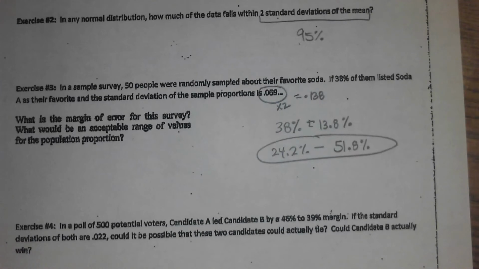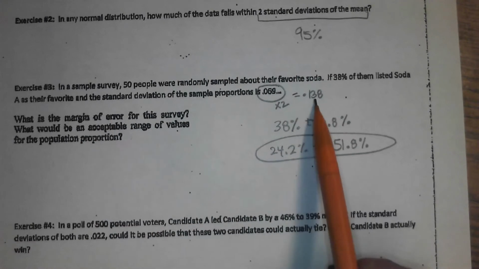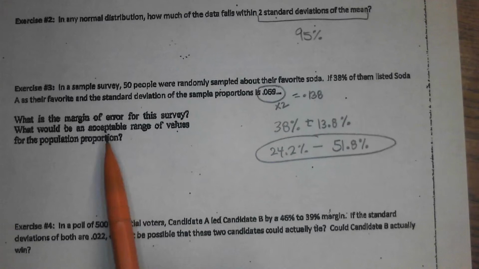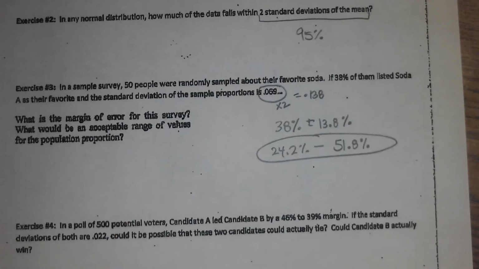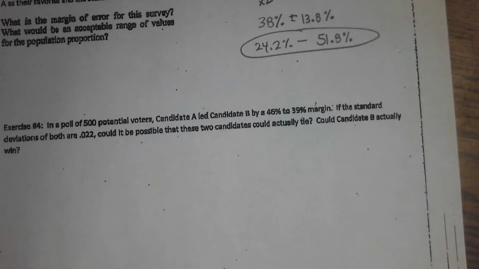Okay? Make sure you're answering. They can ask it either one of these 2 ways. What is the margin of error? That's just double the standard deviation. End it there. If they ask for the acceptable range or an acceptable window of values, that's when you go low to high surrounding the actual average. Do you follow? Okay?